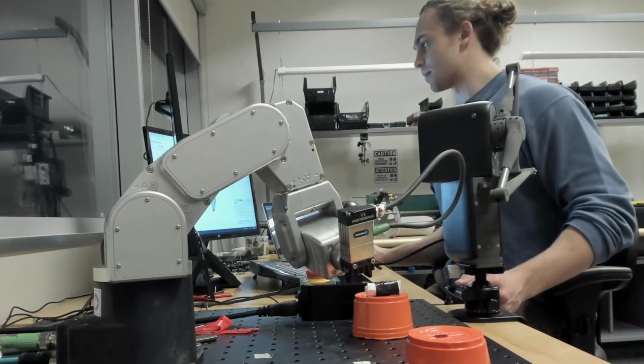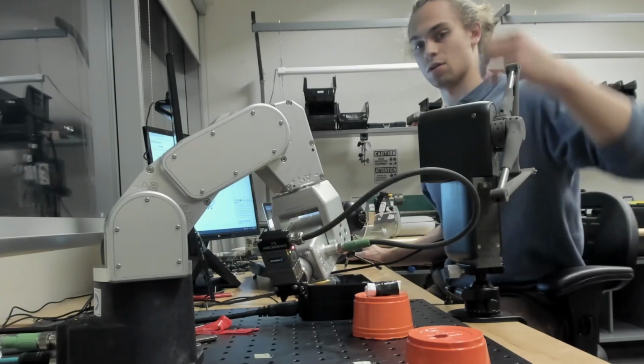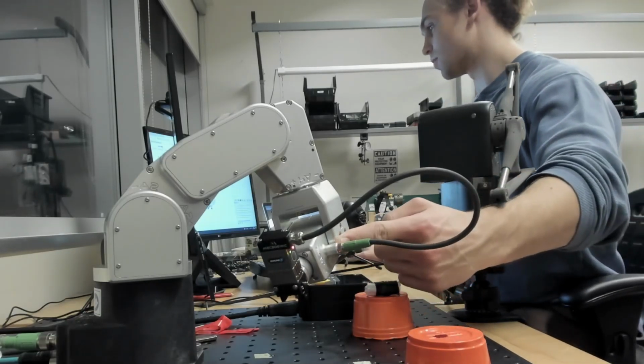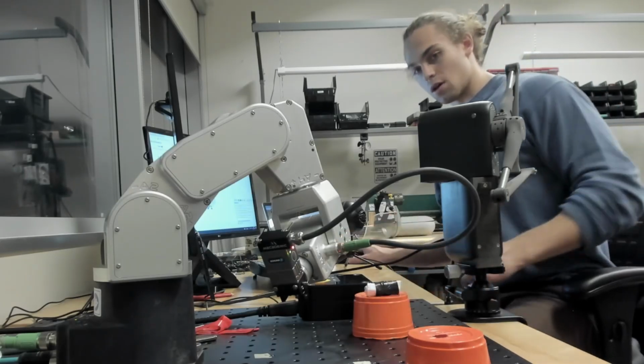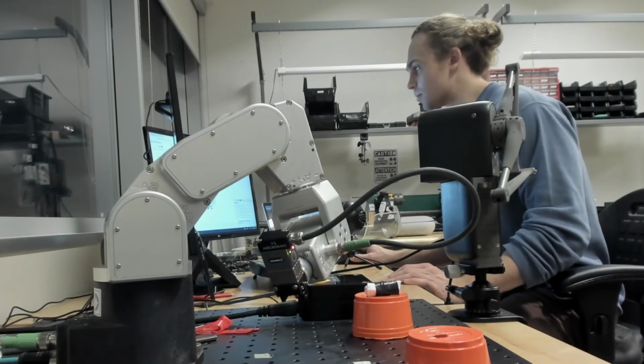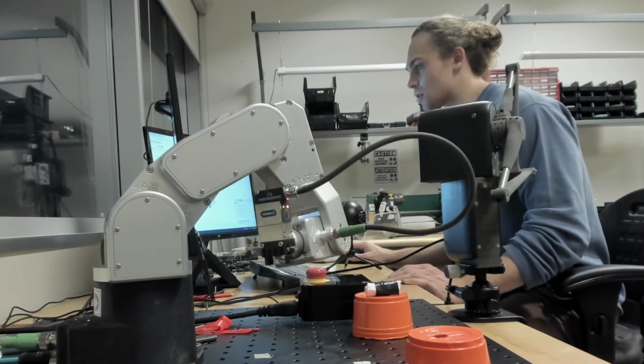And aside from that, this wire connects to the smaller Ethernet port on the side of the wrist of the robot. And after that, you guys should be good to go. So let me tilt that up a little bit. There we go.